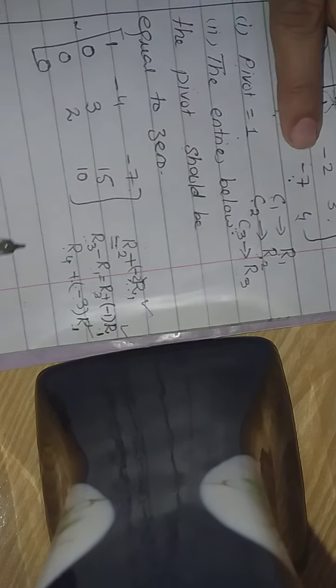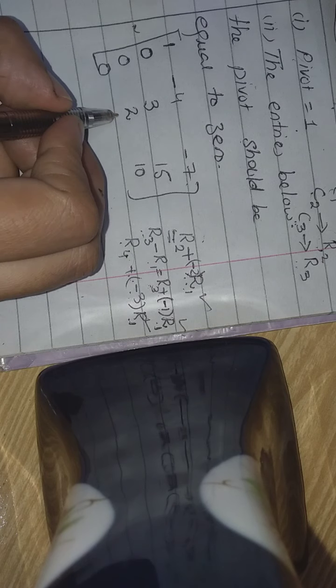Okay, so coming here, negative 3 into 1 will be negative 3, and negative 3 plus 3 will give us a 0. So put 0 over here. Now negative 3 into negative 4 will be positive 12, and positive 12 added to negative 7 will give us a positive 5.